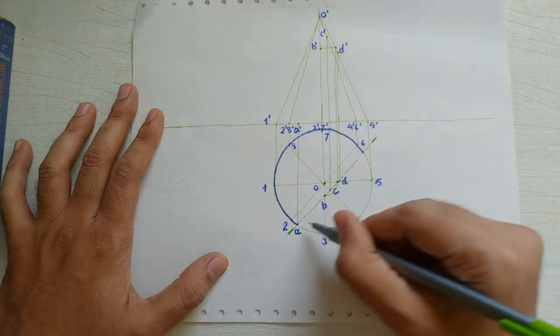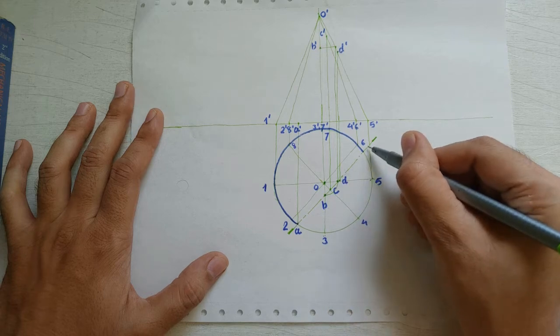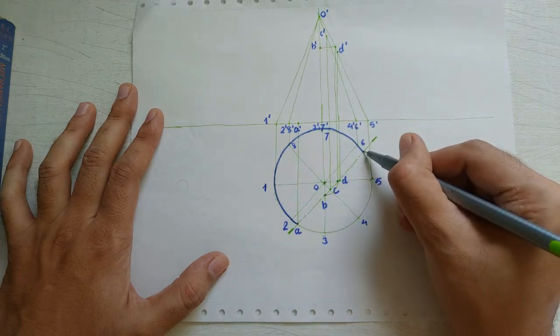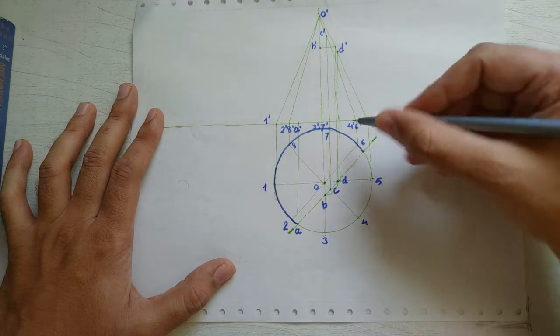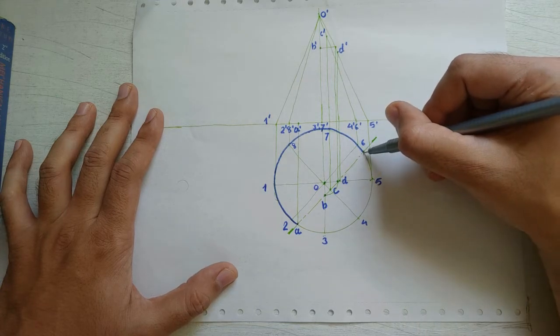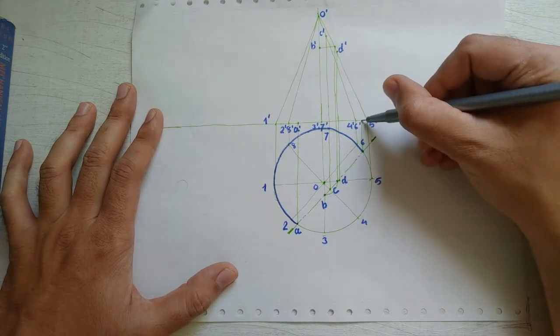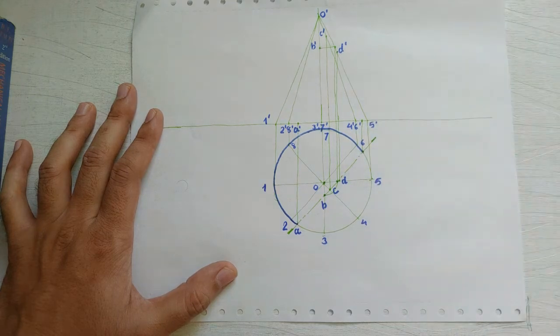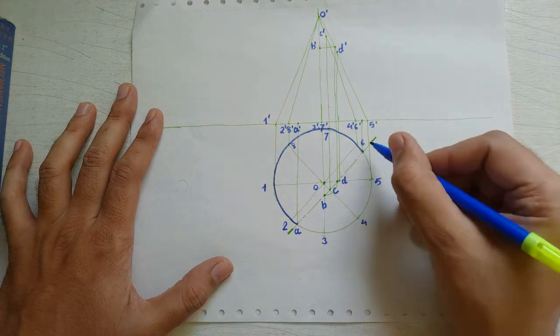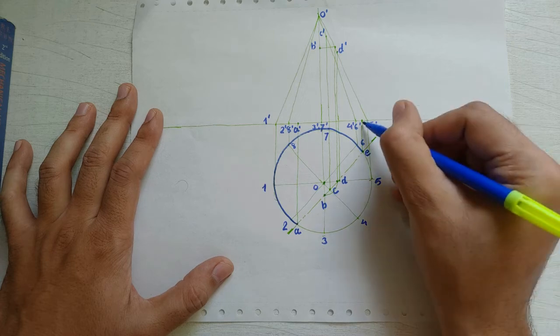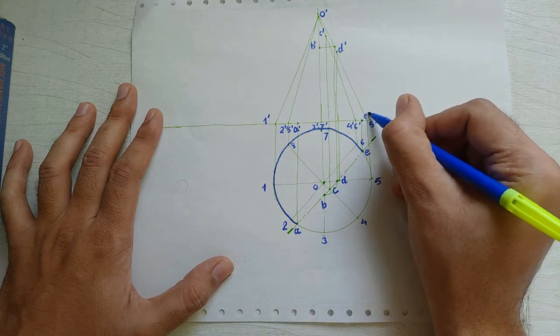Okay, next, this cutting plane is cutting the base again at this point, and we'll take this projection of this point on the base in front view. Let's say that is point E. So this point would be E prime.